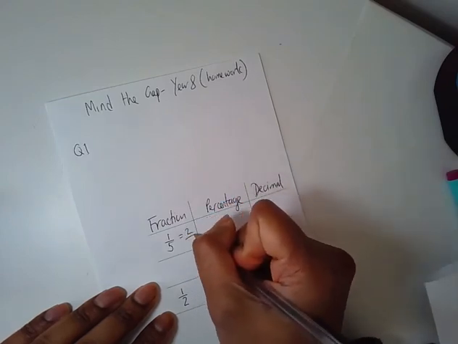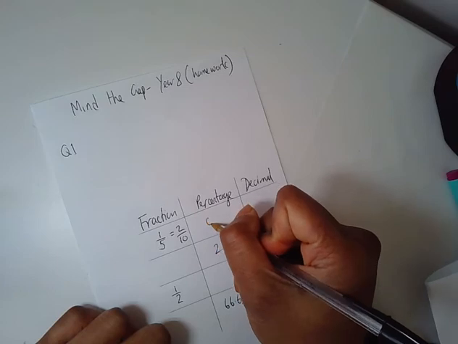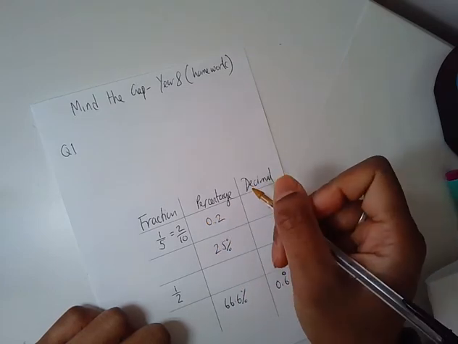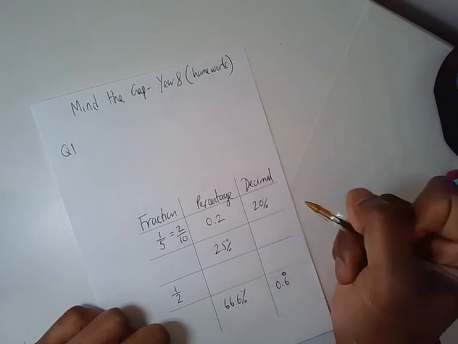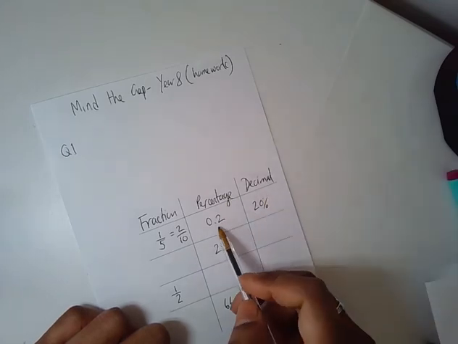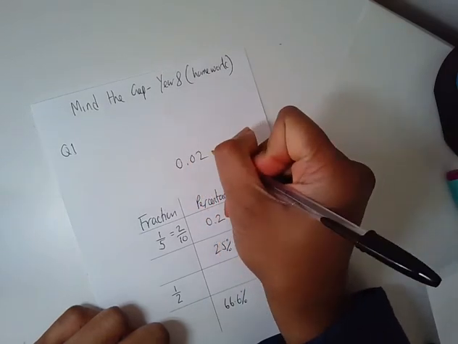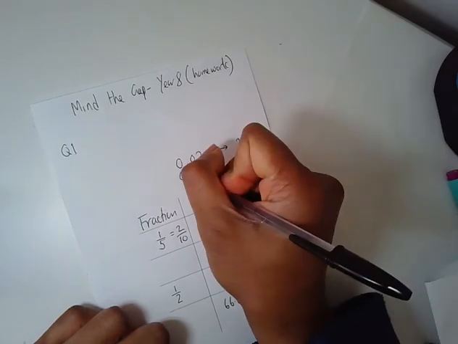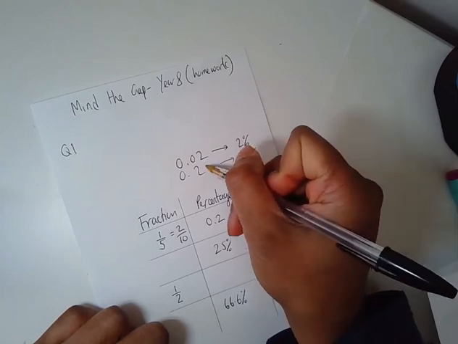That's the same as 2 over 10, 2 tenths, which is 0.2. 20%. Some of you might think that's 2%. It's not. Just remember, 0.02 is 2%, whereas 0.2 is your 20%. Stick a 0 there to help you.